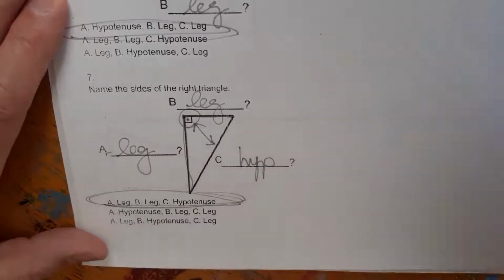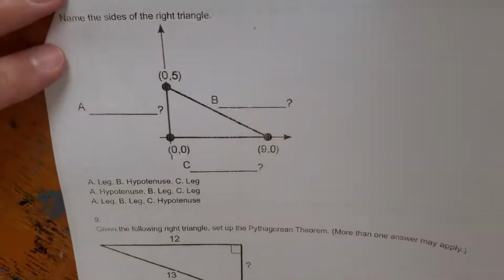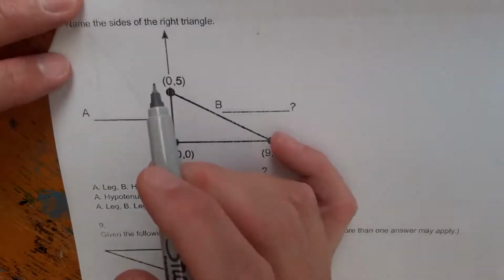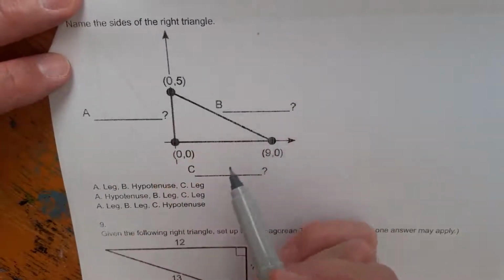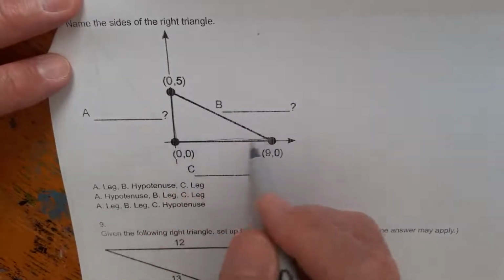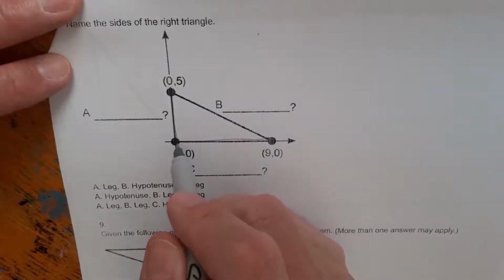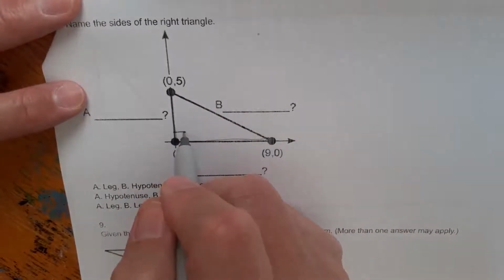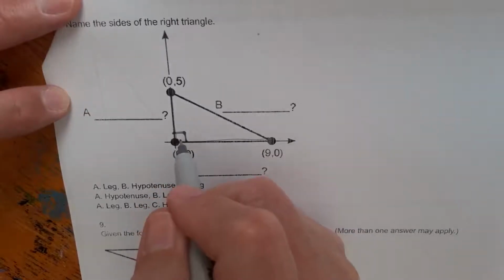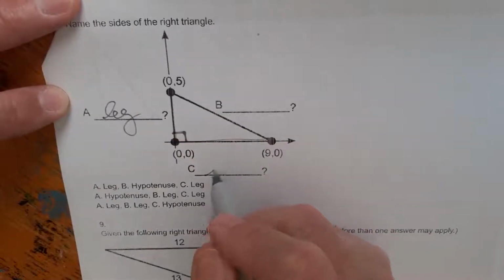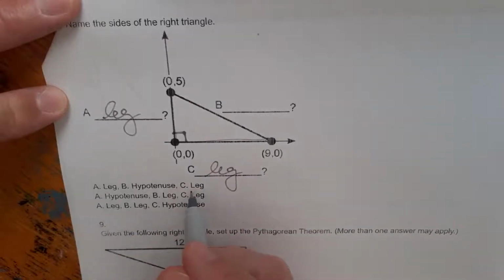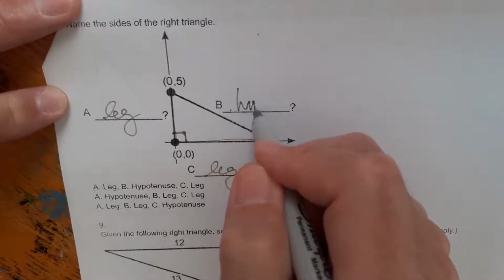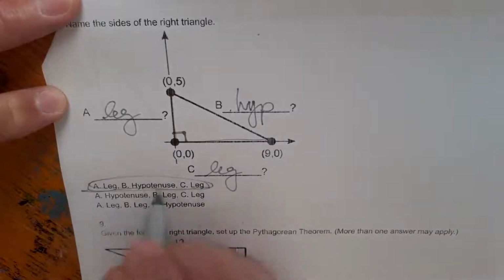All right, match them up. Run through. This is giving you practice. You need to do this before we start applying the Pythagorean, because if you don't put the right sides into the Pythagorean, it all messes up anyway, and then students are frustrated. So name the sides of the triangle. Well, this is on a Cartesian coordinate system. See the coordinates, 0, 0 is the origin right here, 9, 0. We don't need to look so much at that. All we need to know is where's this 90-degree angle in this right triangle. And if it's here, A is a leg, C is a leg. So A and C are legs, and B is the hypotenuse.